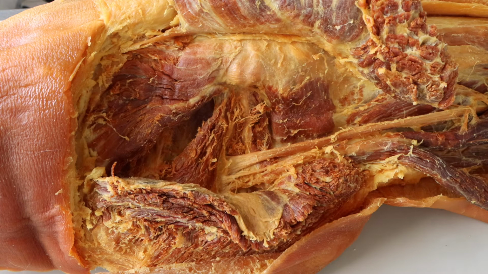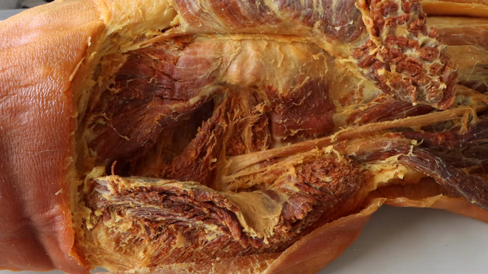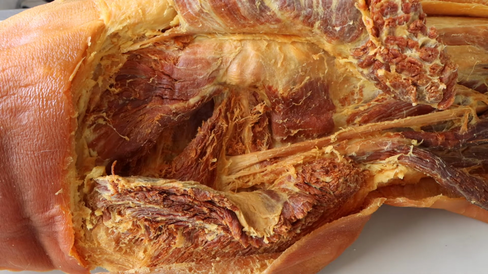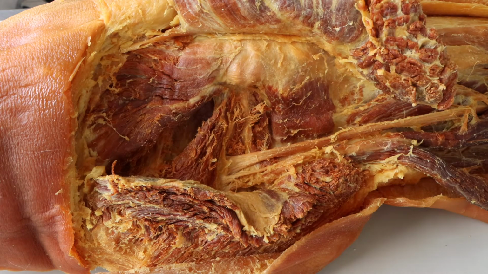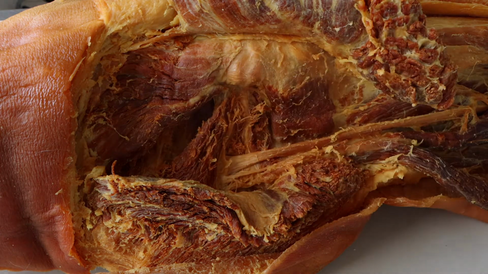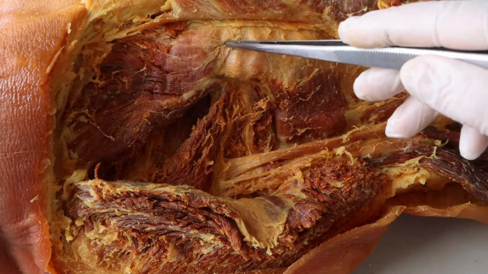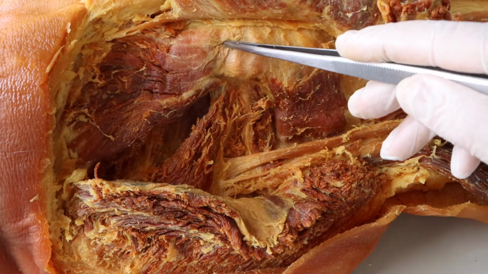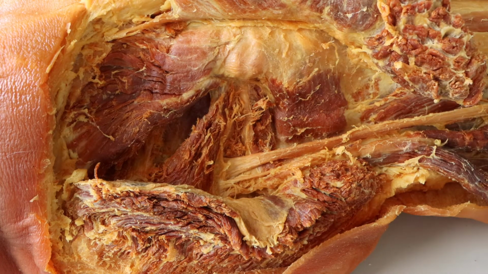The gluteus medius is also originated from the outer surface of the ilium, precisely at the anterior gluteal line, and it inserts to the greater trochanter of the femur, and it also has different parts.